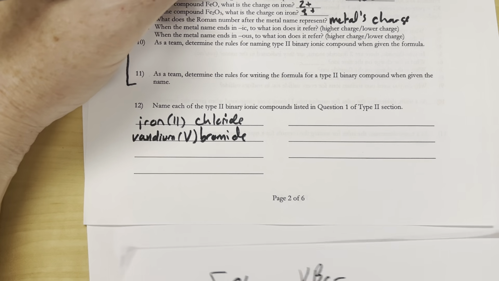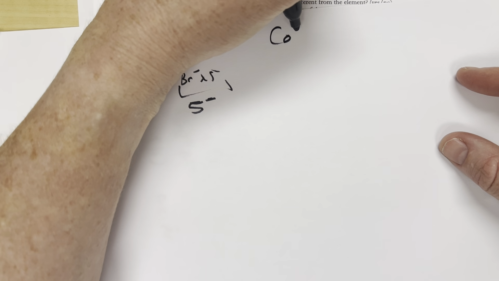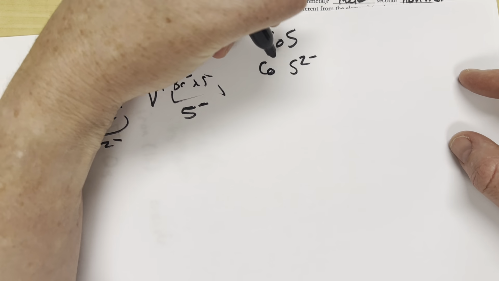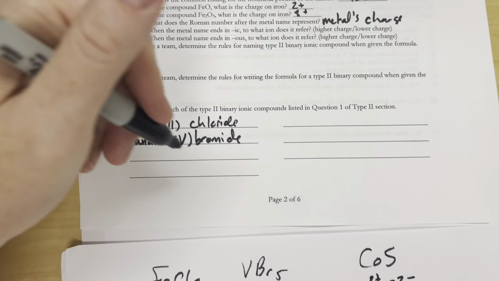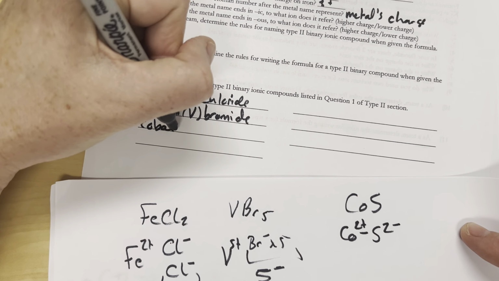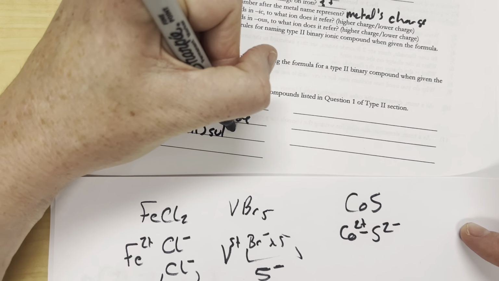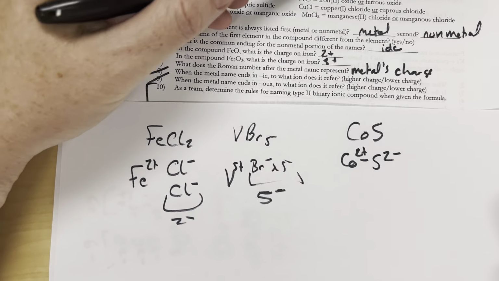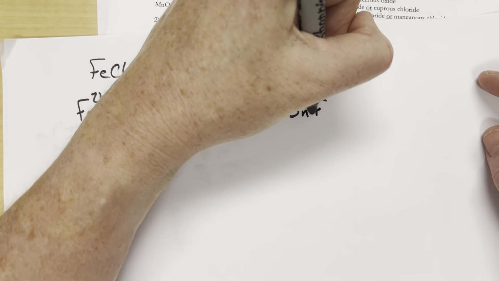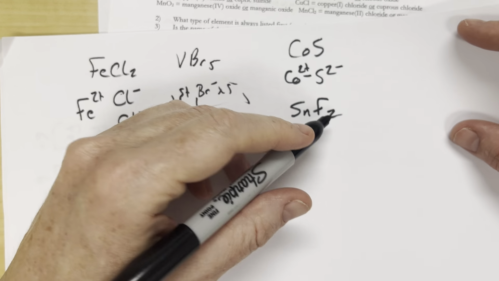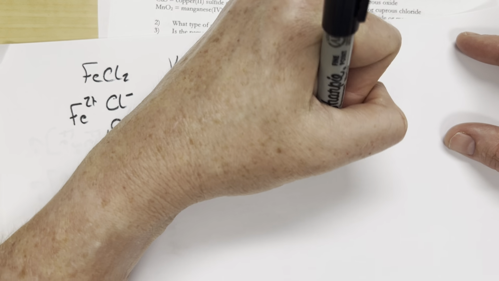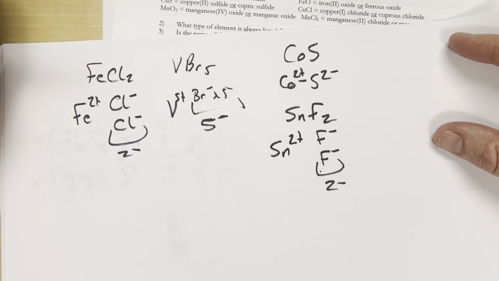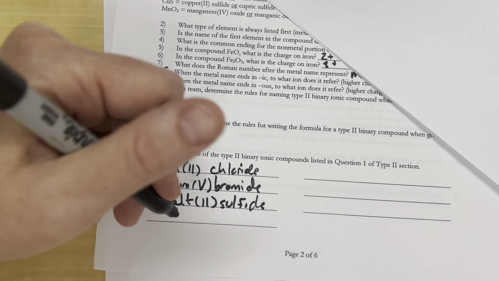Moving on up, we got CoS, just because I want to do it. Hopefully you see S has a 2 negative, so cobalt must therefore be a 2 positive. This is cobalt 2 sulfide. All of them ending in "ide" because we're just taking one thing from the periodic table. Then we have SnF2. It's a sin if you don't know tin. Each fluoride brings us a -1 for a total of 2 negative. So then tin here must be 2 positive. And this would be tin 2 fluoride.